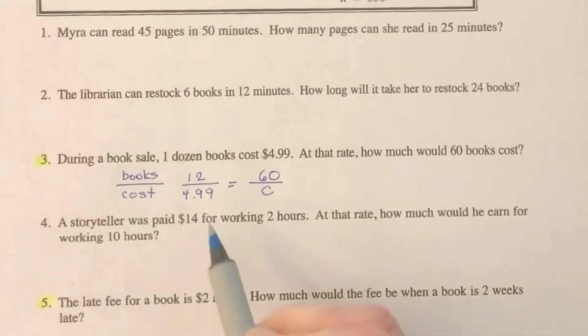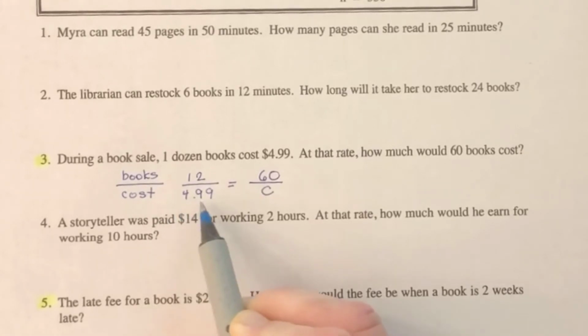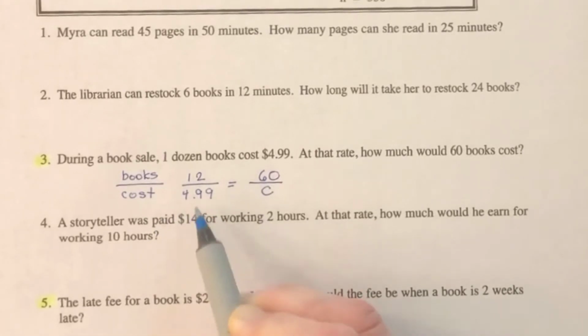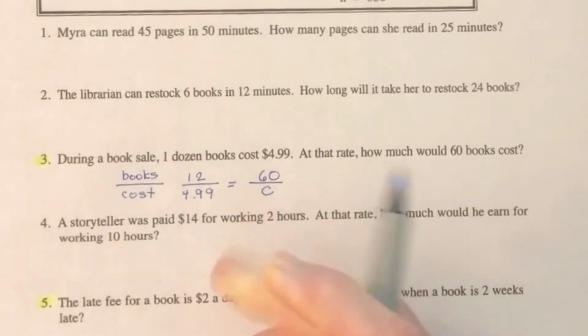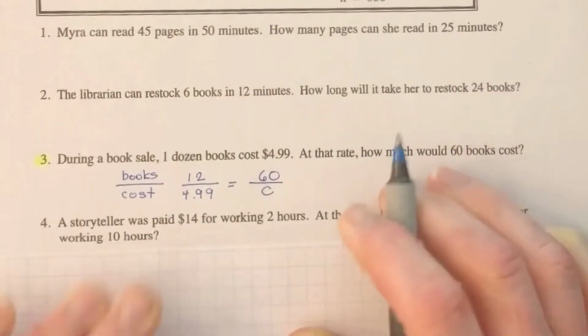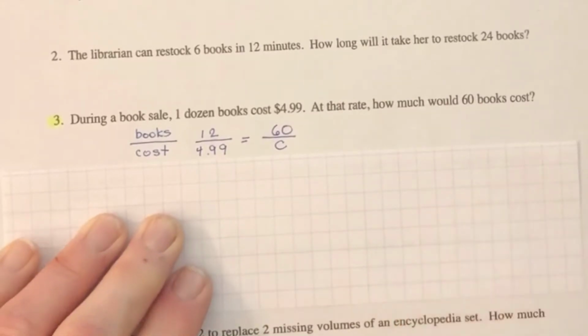They're not, but if this had been $4.98, then they could have both been reduced by 3, but it's not, so you cannot reduce that. Anyhow, the first method I'm going to use is the traditional cross multiplication method.